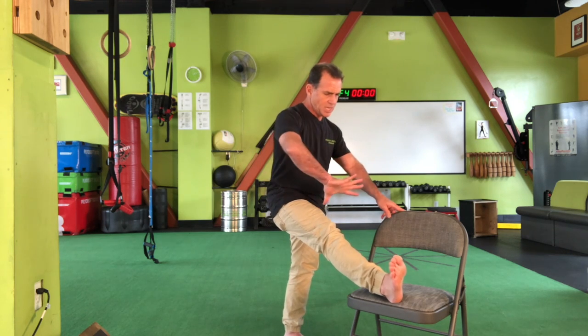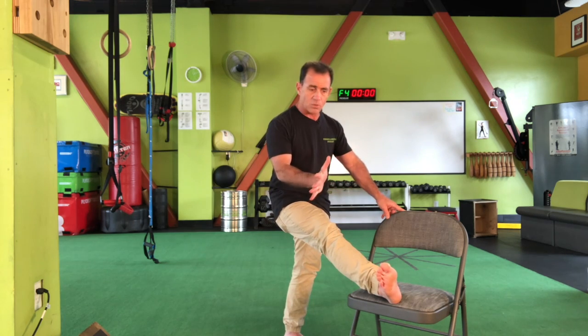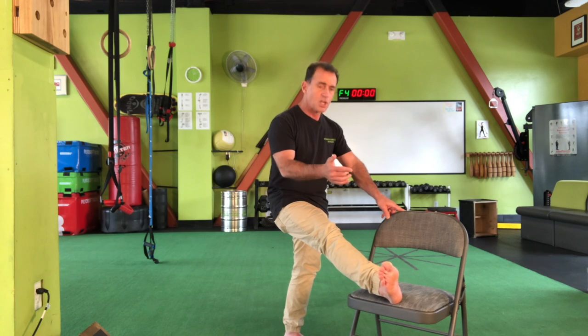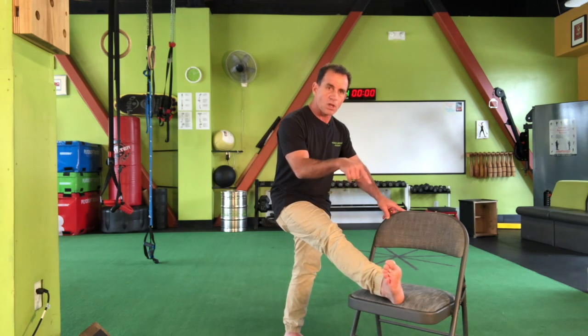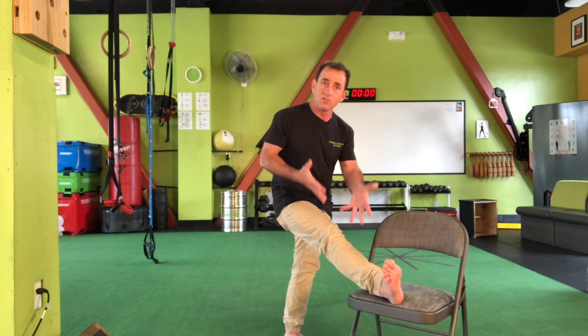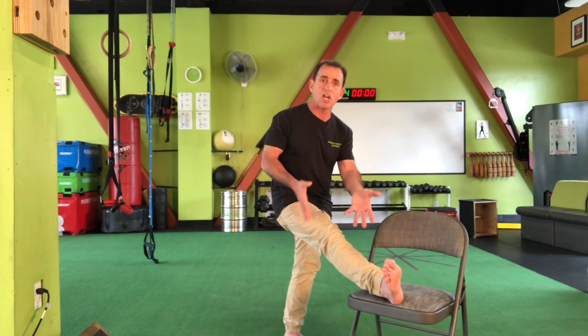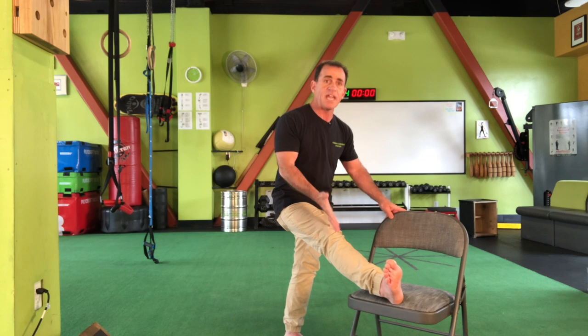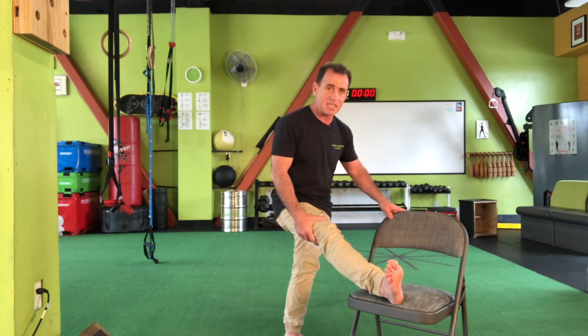Also, what I'm going to do is gently externally rotate or roll the leg outward so that I can get pressure on the outside portion of the back of my heel. And I do want to feel the weight of this leg, the entire weight, pressing into the chair. I don't want to be light with it. I want to feel the heaviness of the weight of my leg in there.